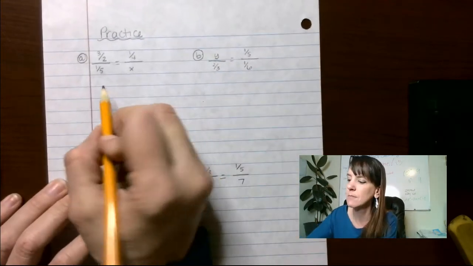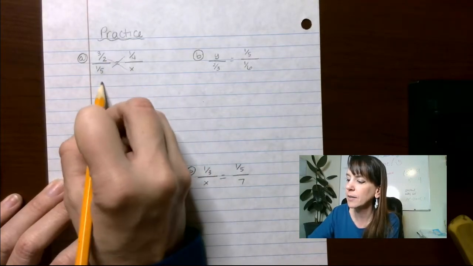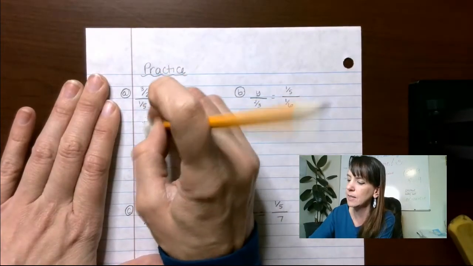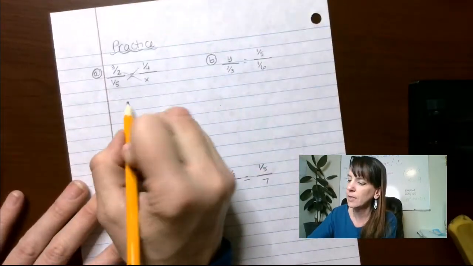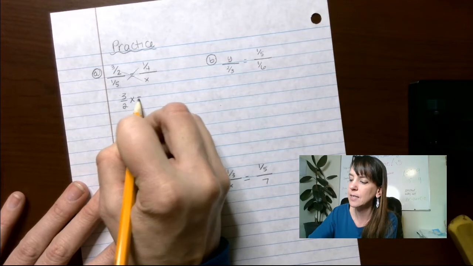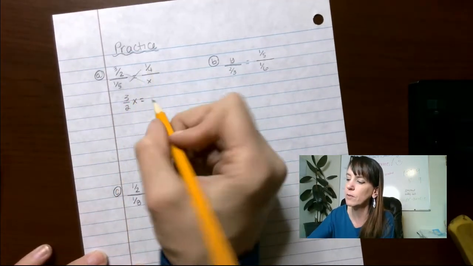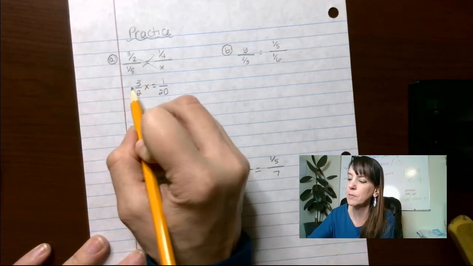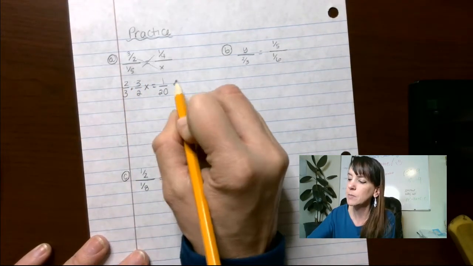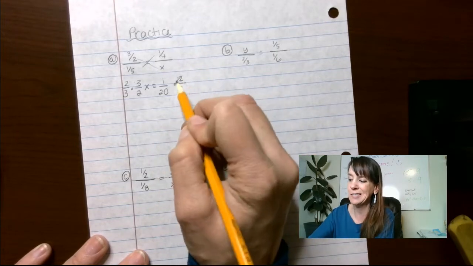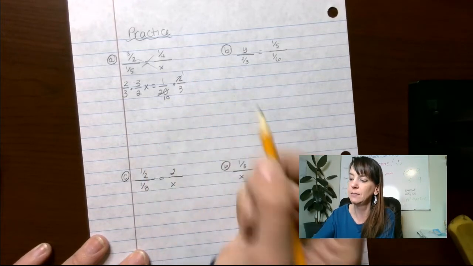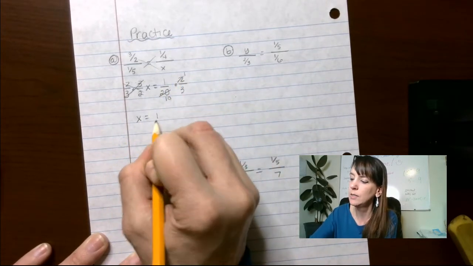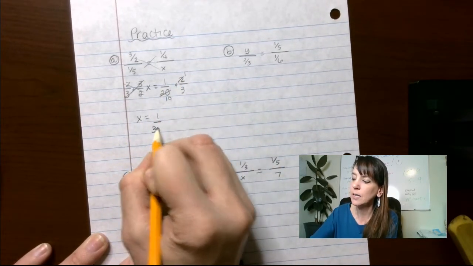Okay, cross multiply, so I get 3x equals, oh, what is that? What even is that? Let's try that again. 3/2 x equals 1/4 times 1/5, which is going to give me 1/20. Multiply this by 2/3, multiply this by 2/3, cross cancel, 1, 10. These guys canceled out. X equals 1 times 1 is 1, 10 times 3 is 30.